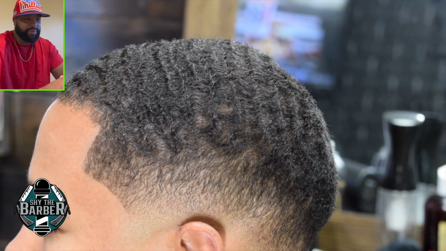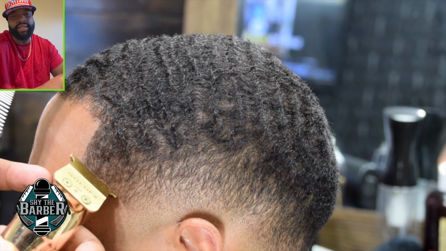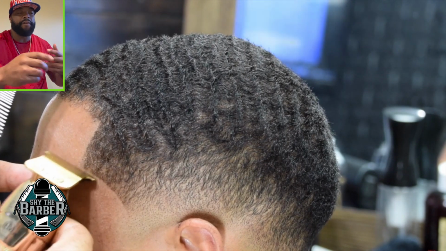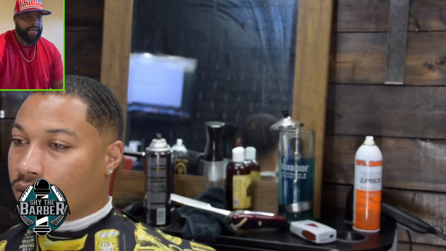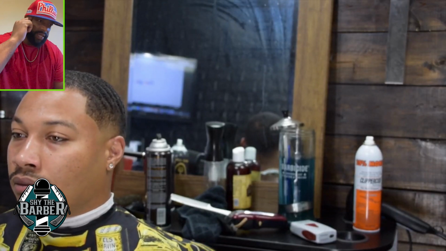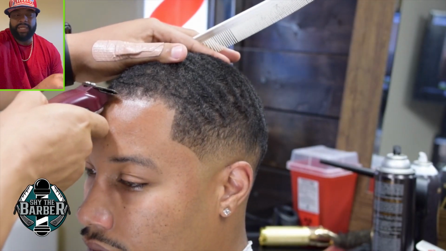There you go. Something tell me that line on each side, and we all fall victim to that at times. I fell victim to that a lot. You know what I'm saying? Like that curvature on the side. You know what I mean? Right there, that curve. Sometimes one of them be more.